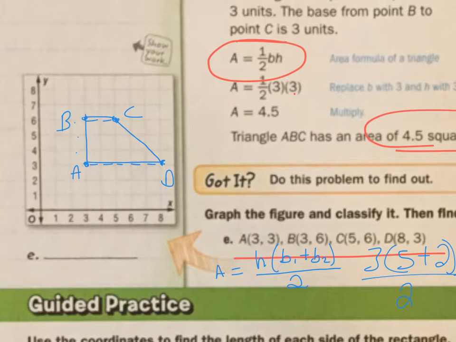So I do my parentheses first. 5 plus 2 is 7. And 7 times 3 is 21 divided by 2. 21 divided by 2, that is 10 and a half. 10.5 units squared. Okay, I used my formula to figure it out. I graphed the points, and then I used my formula.